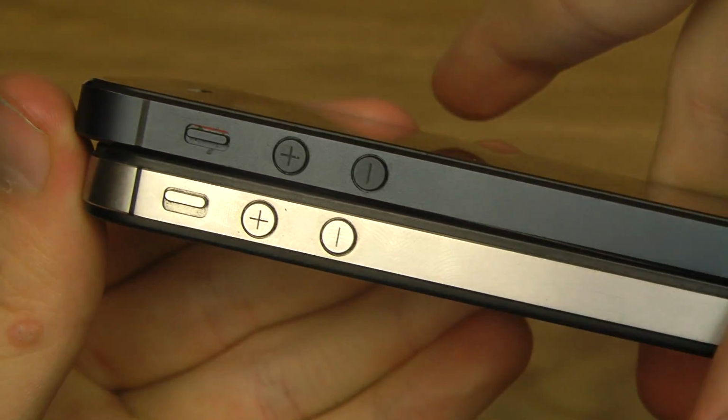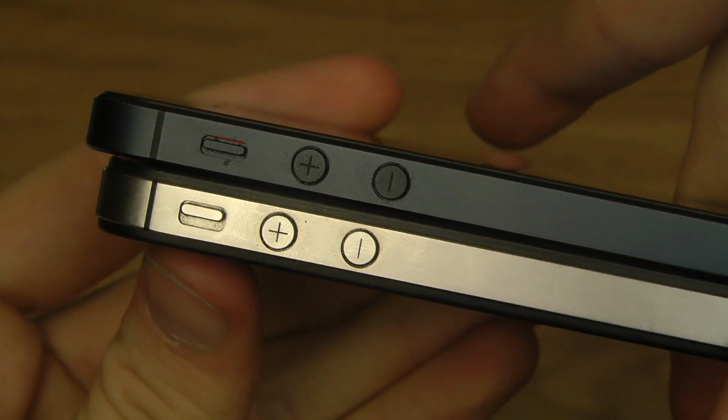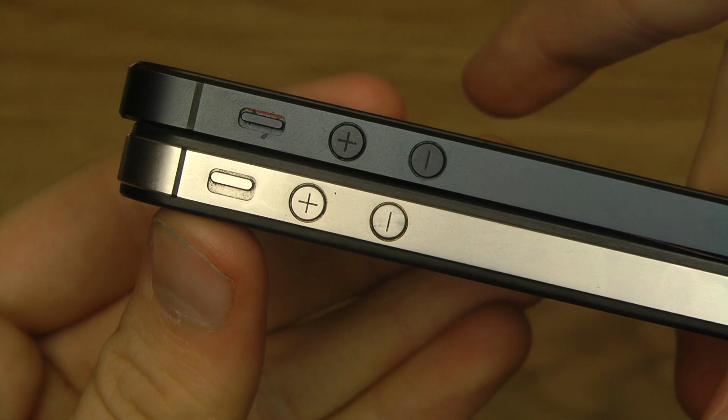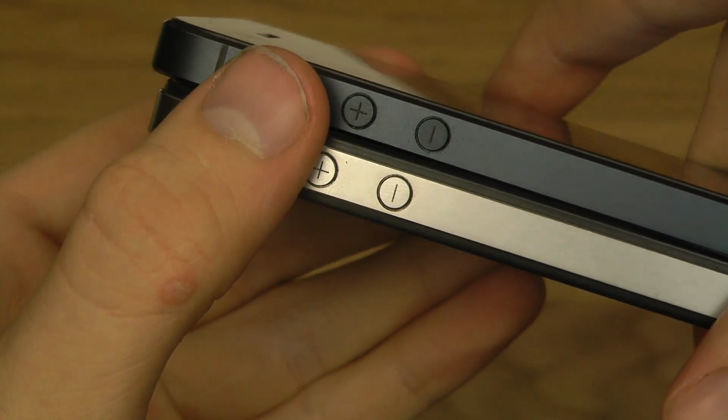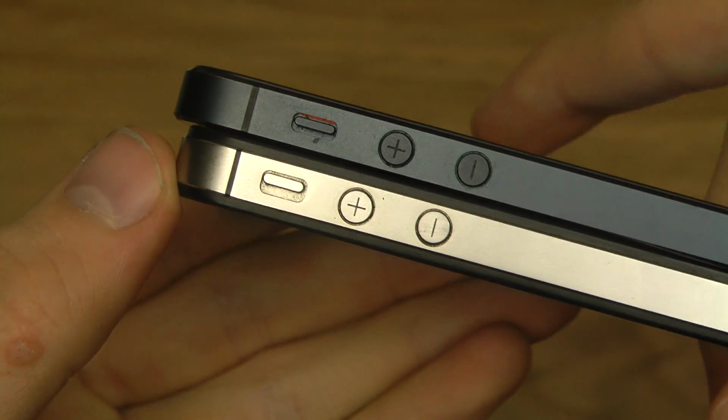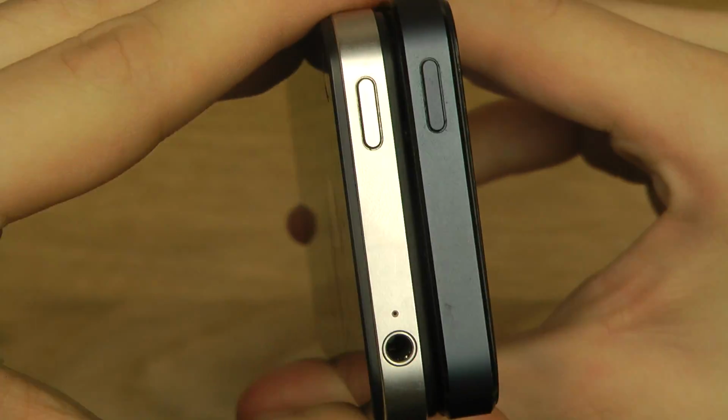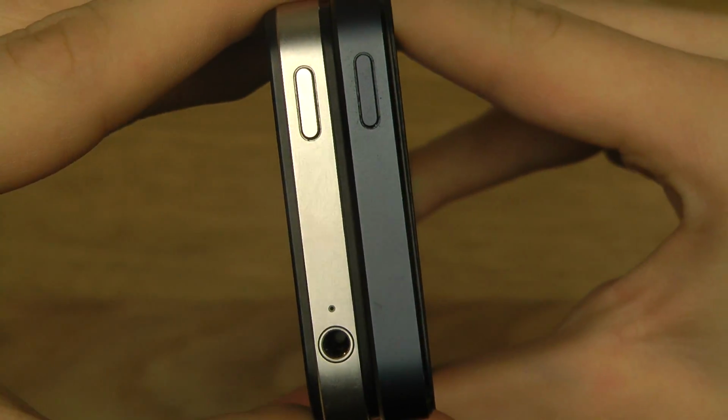If you go to the other side, you can see this still has the same buttons, and there's really no big difference there. Maybe the orientation or mute button is a little bit thinner. Also, when we go to the top, you can see that there is really no big difference.